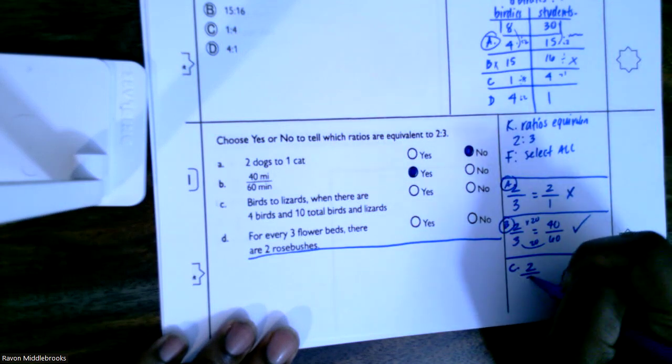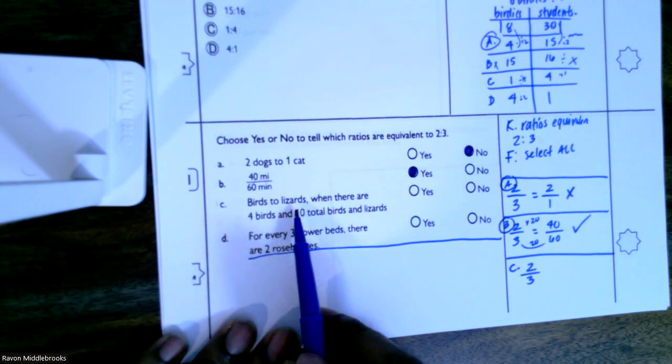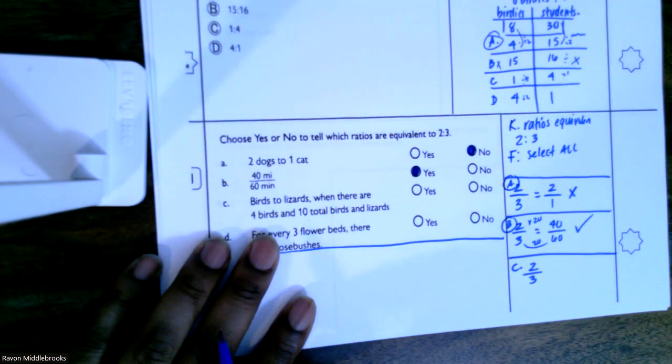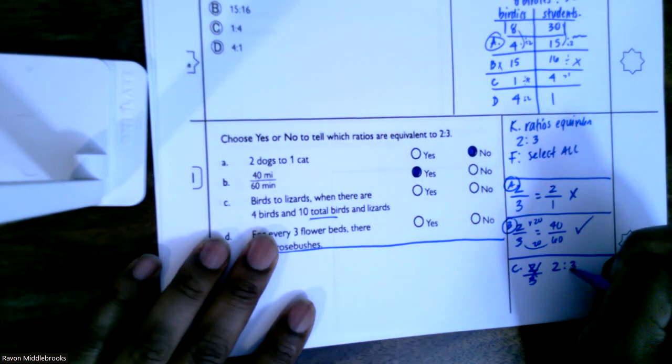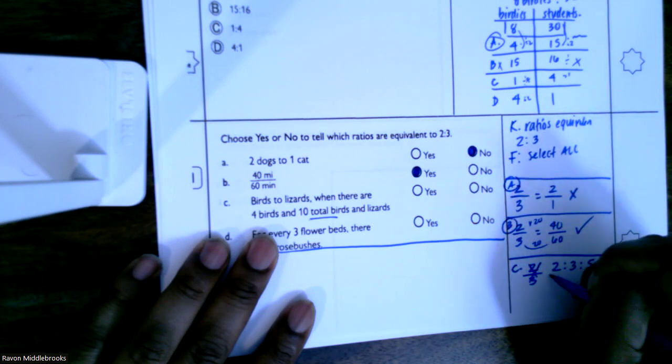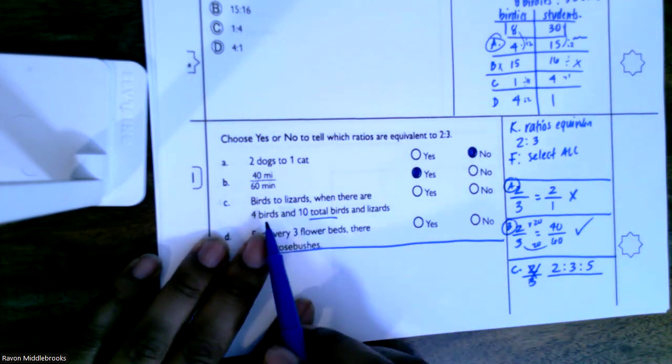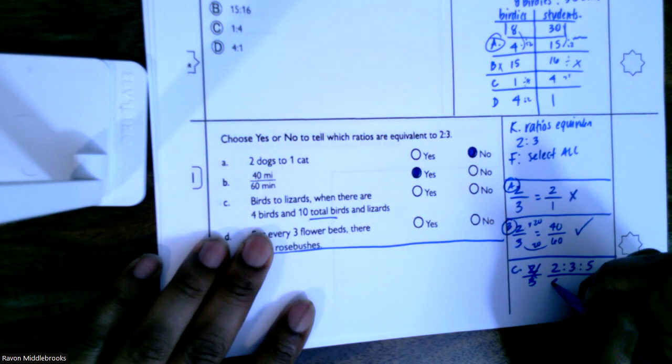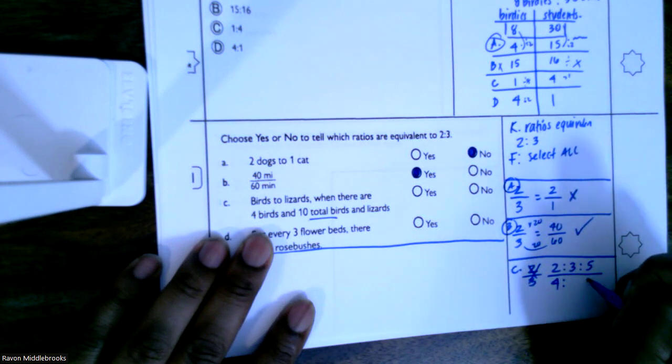C, 2 to 3 says birds to lizards when there are 4 birds and 10 total birds. Here they say total, which means that I need to write my ratio a little bit differently. So I can write it this way: 2 to 3 to 5, birds, lizards, and the total.